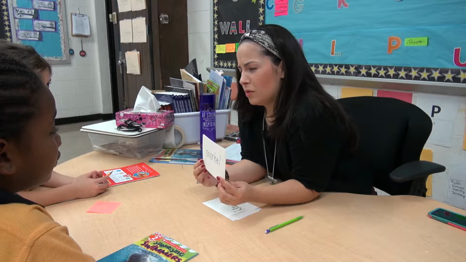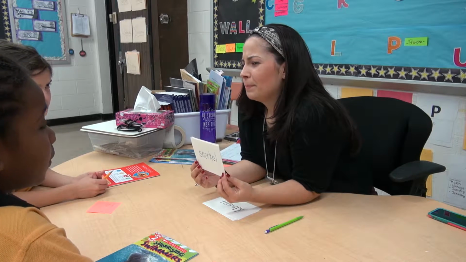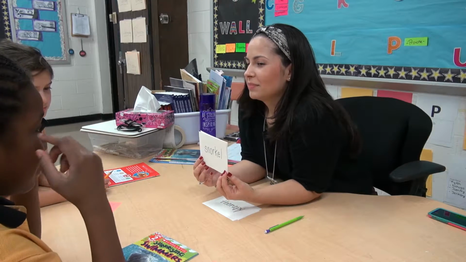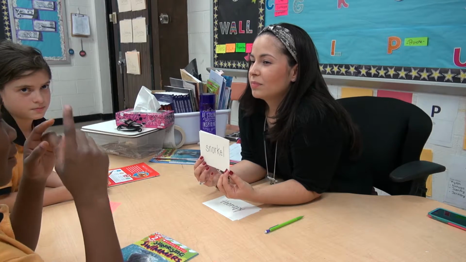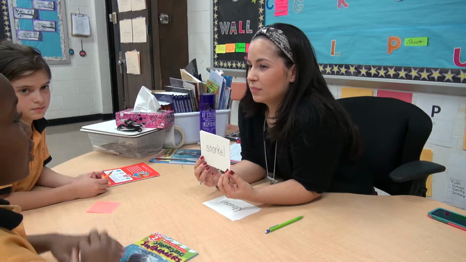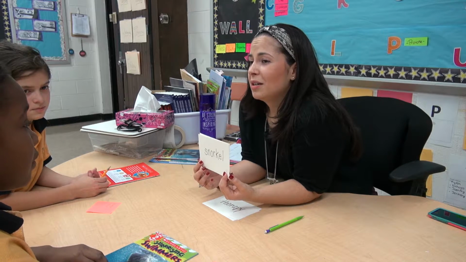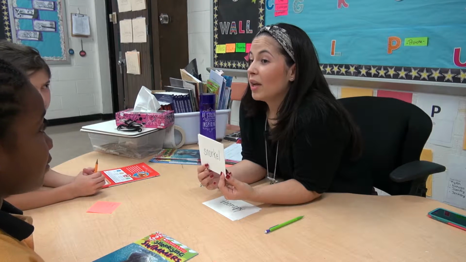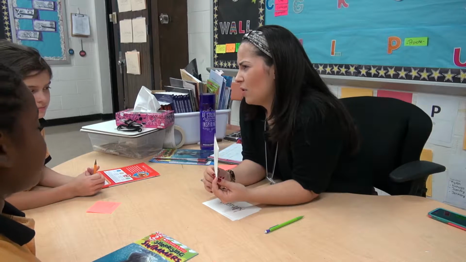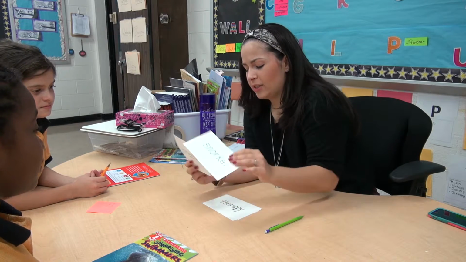Snorkel. Do you know what a snorkel is? Yes. What is it? It's like a type of mask that has a tube on the side of it, so when you go in the water, you can still breathe. Have you ever snorkeled before? No, but my cousin has. Okay, so you've seen it. Have you ever seen someone snorkel before? Okay. All right.